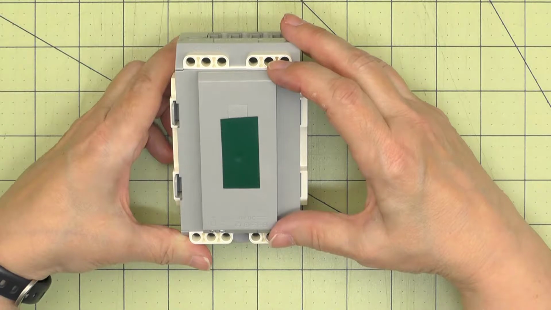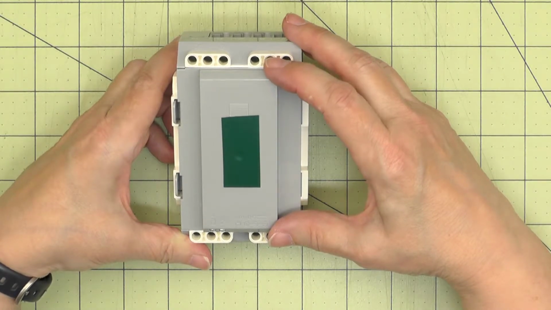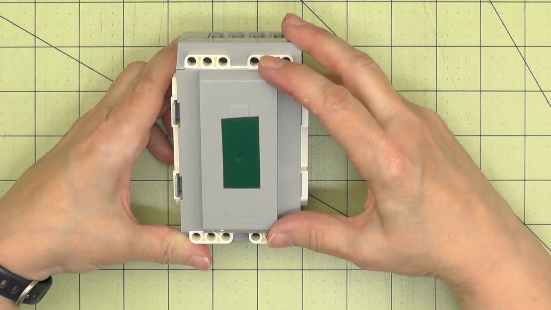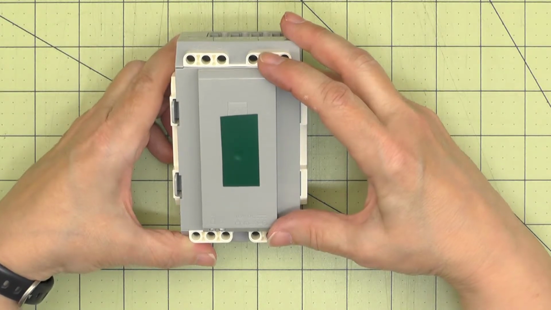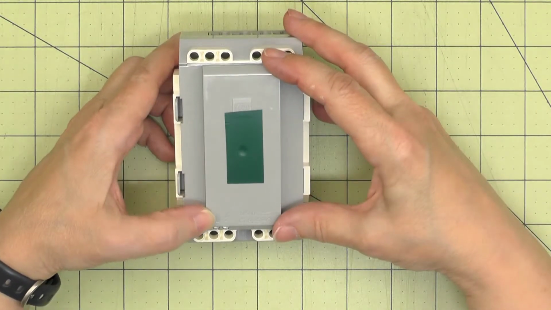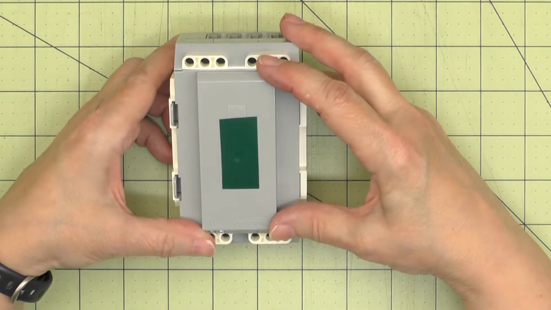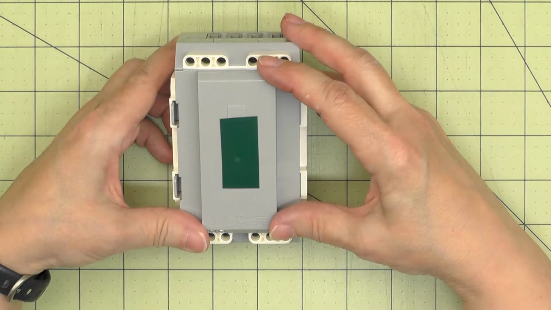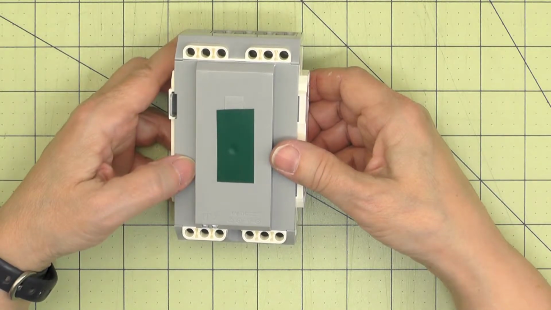Now the EV3 brick can run on either 6 AA batteries or a rechargeable battery. All the bricks that we are using in this course have the rechargeable battery installed. The rechargeable battery pack makes the brick slightly larger than if it had the AA battery compartment installed, but it weighs less than if it had the AA batteries.